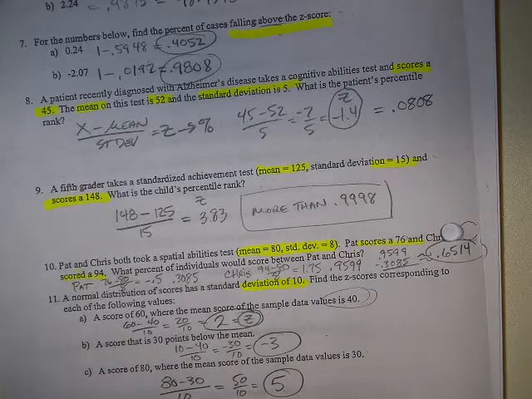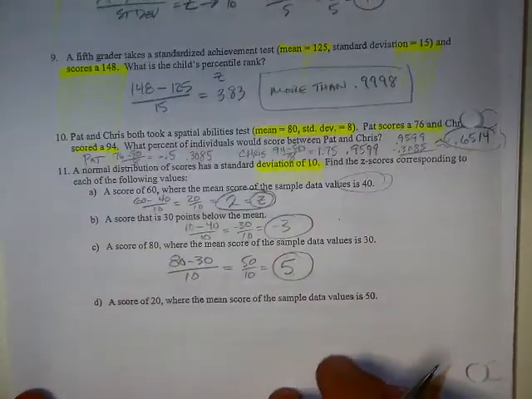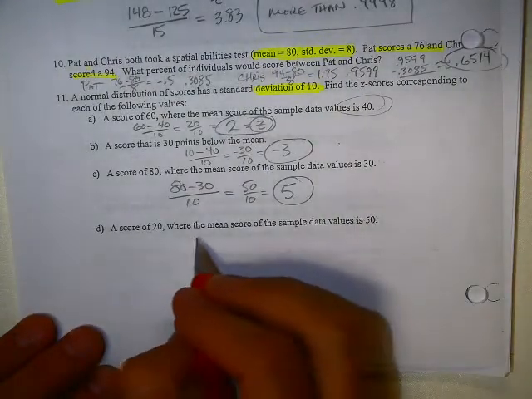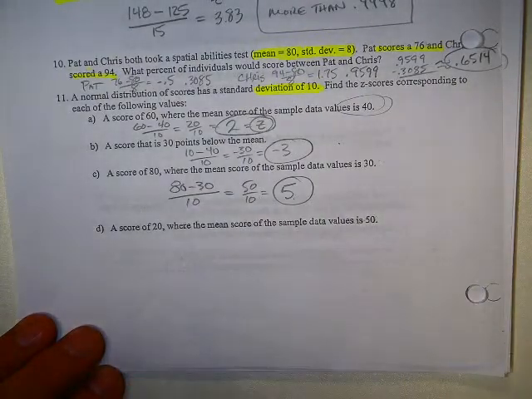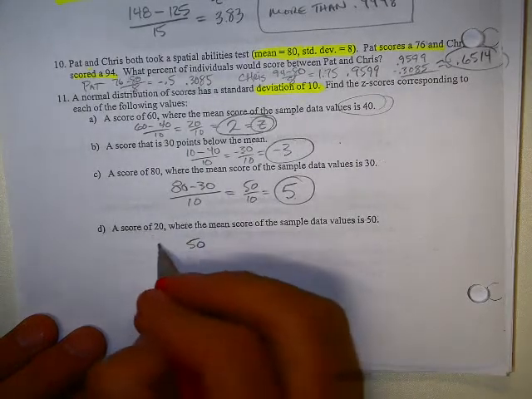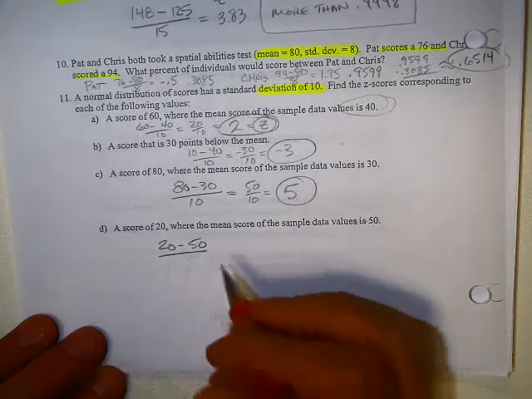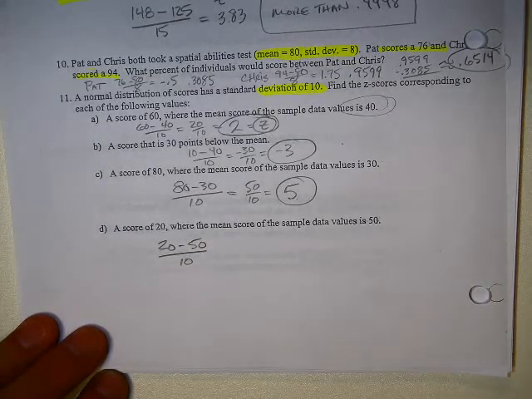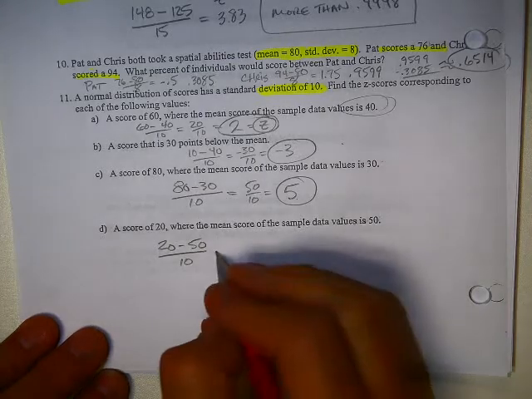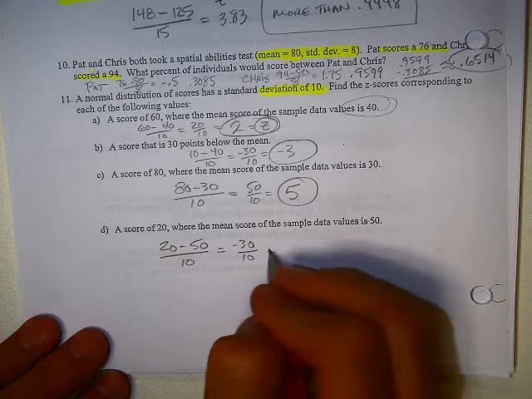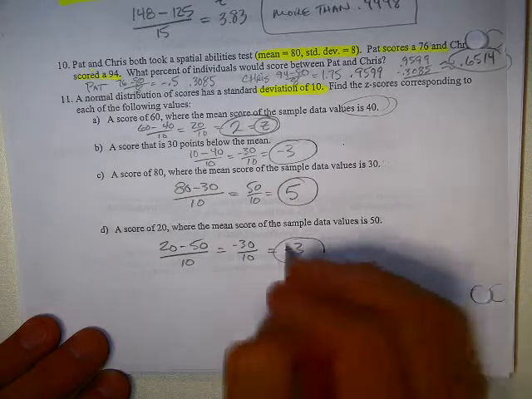Okay, and the last one, sorry, I'm kind of dipping a little low there. The last one, we've got a mean of 50. I've got a score of 20, so I've got to do 20 minus 50 over the standard deviation of 10. That didn't change throughout any of these problems. 20 minus 50 is a negative 30 divided by 10, which would give us a z-score of negative 3.